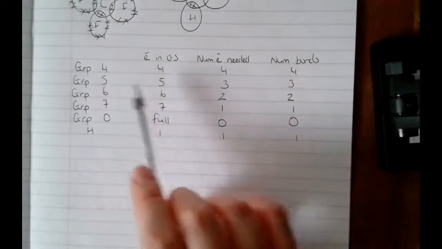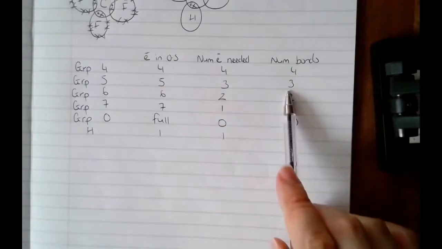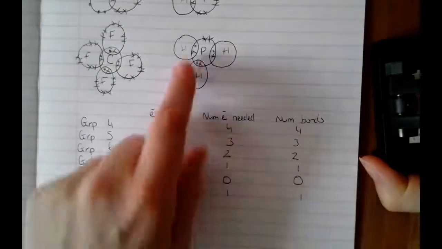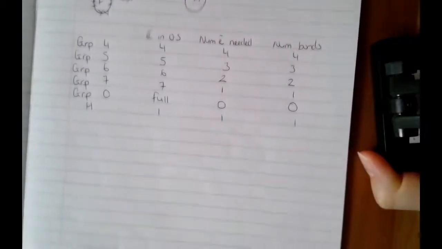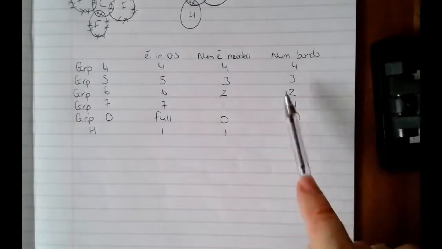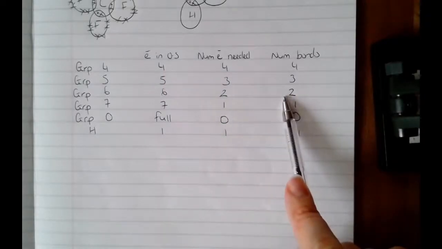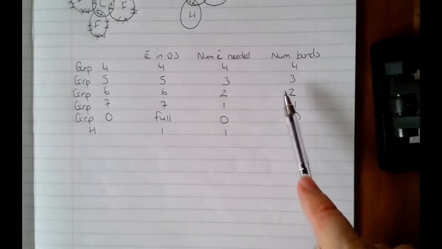In group 5, 5 electrons in their outer shell. They need another 3 to have 8. So they form 3 bonds. So we've got phosphorus here, which is in group 5. It formed 3 bonds. Nitrogen did the same. Group 6, 6 electrons in the outer shell. Another 2 electrons needed, so they form 2 bonds. So oxygen is in group 6, and you've got H2O. Oxygen's forming 2 bonds to get those 2 extra electrons.